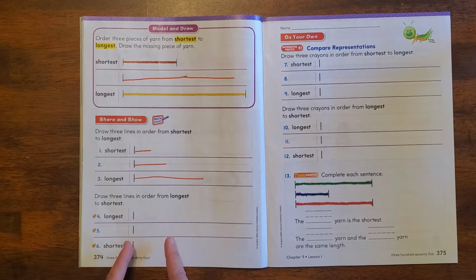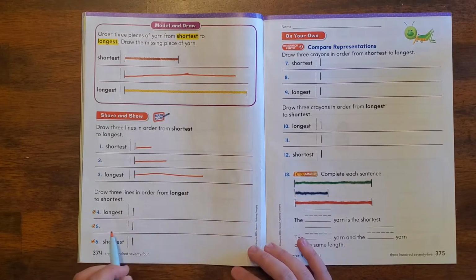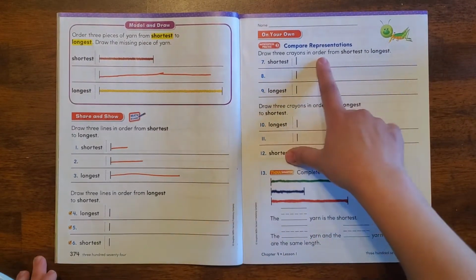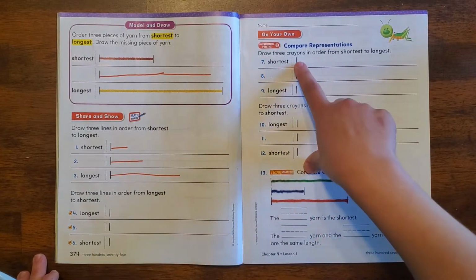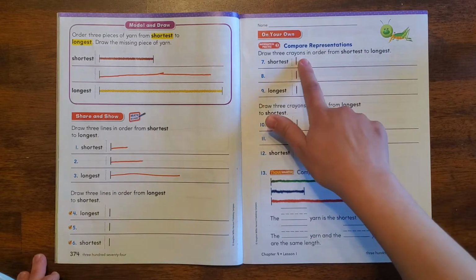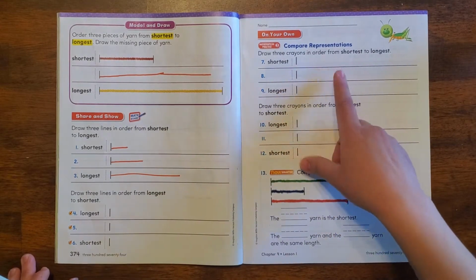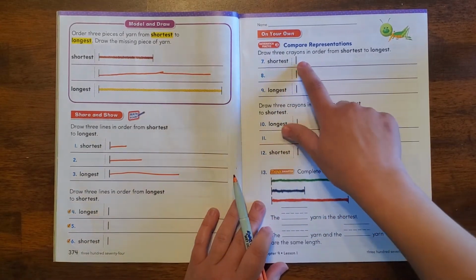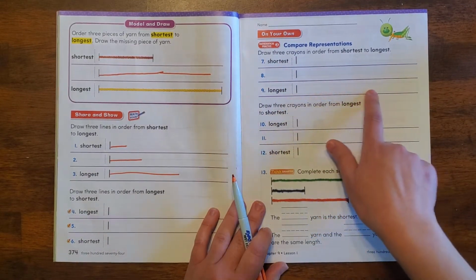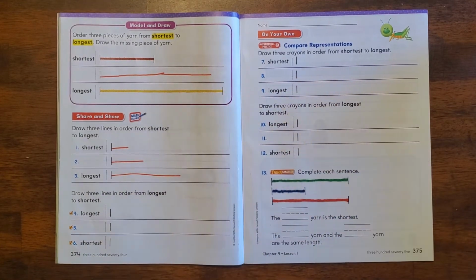It should cover the shortest amount of space. And this one should be somewhere right in the middle. And over here where it says draw some crayons, you don't have to draw crayons. If you have a crayon in your house that you want to trace, you can do that. But this top one has to be the shortest, and this one has to be the longest. This one will be somewhere in the middle.